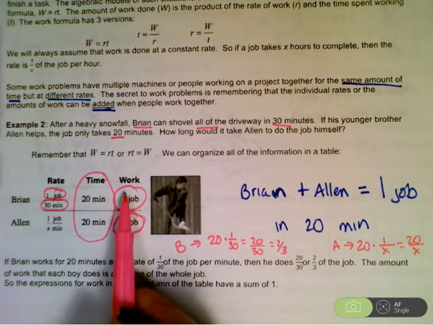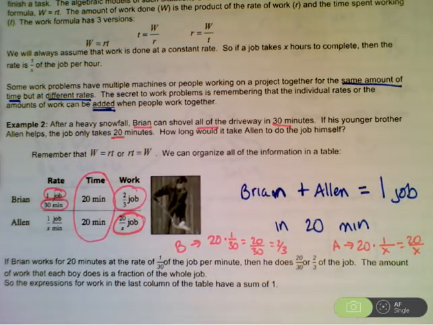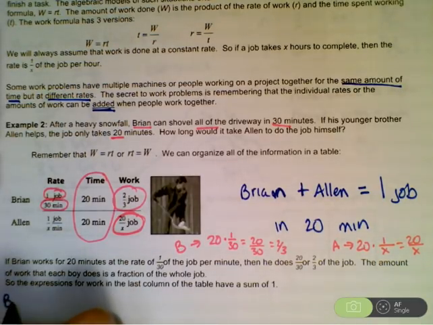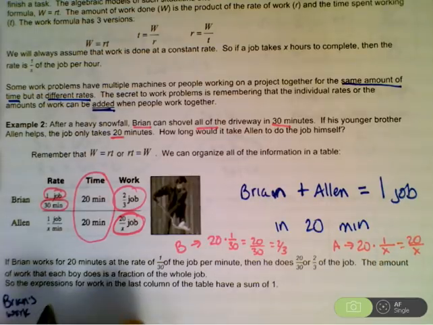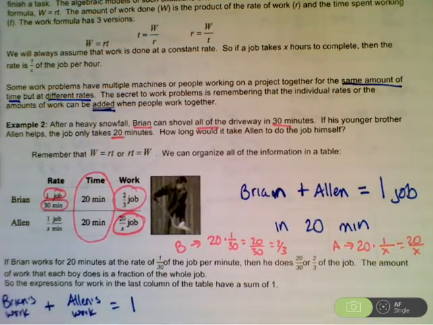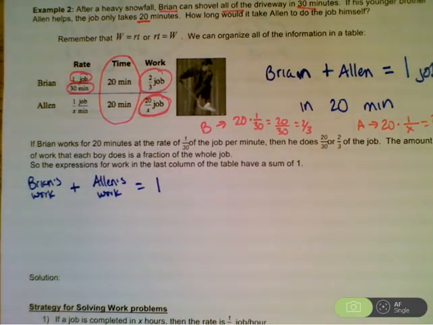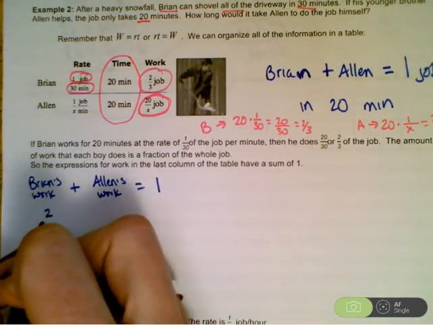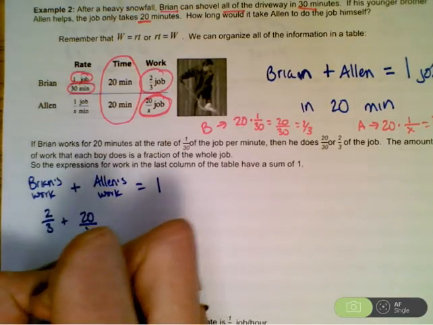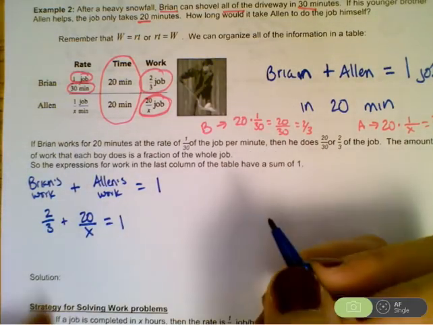So in 20 minutes, Brian's doing 2/3 of the job, and Alan's doing 20 over X of the job. We've got to try and figure out how much each one of them is doing. So what we know is that Brian's work together with Alan's work gives us one shoveled driveway. So 2/3 plus 20 over X equals one shoveled driveway. Brian's work, Alan's work. So we go through the solving process.